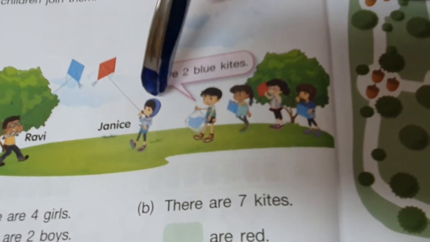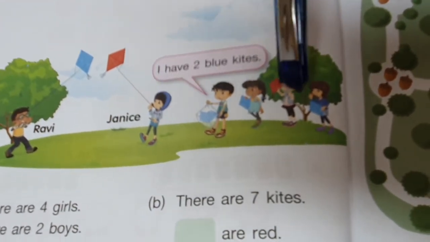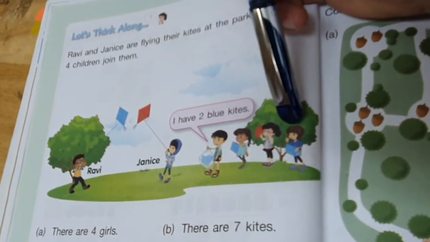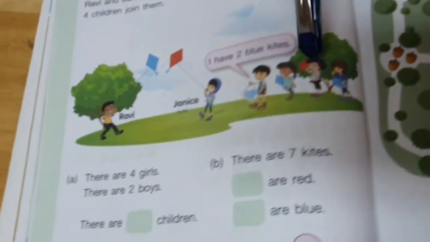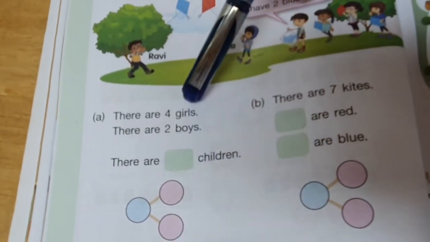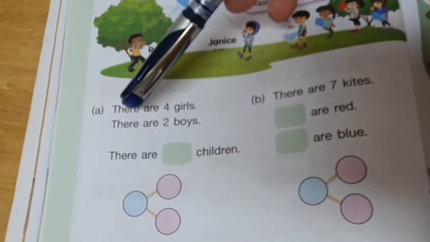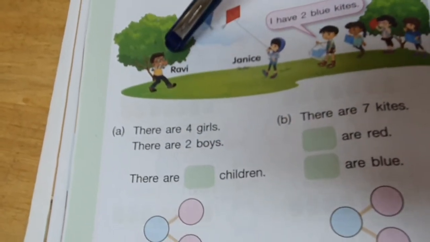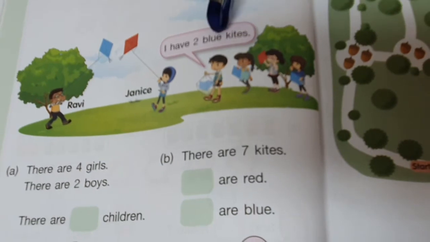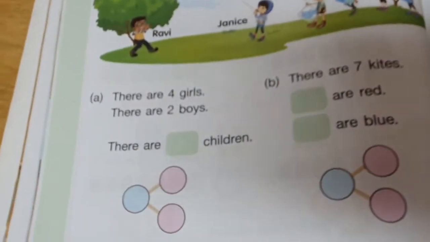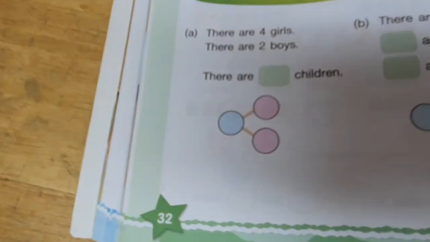Alright, let's count again. 1 girl, 2, 3, and 4. So these are the 4 girls. And then there are 2 boys. So we have Ravi, he is a boy, and then that is a boy. So 2 boys.